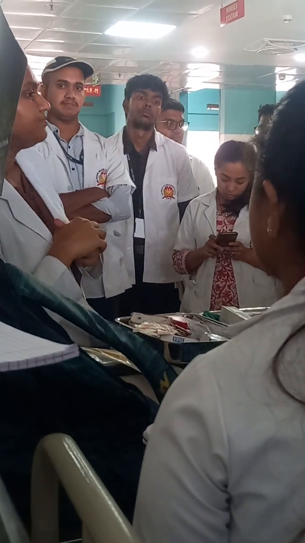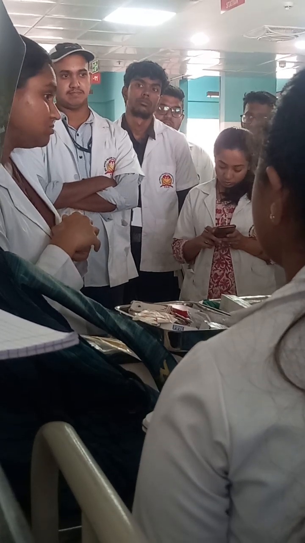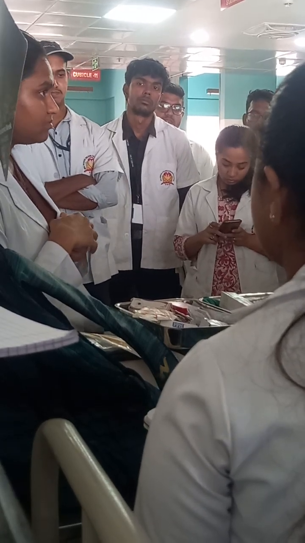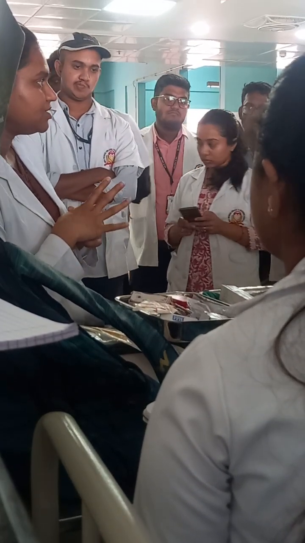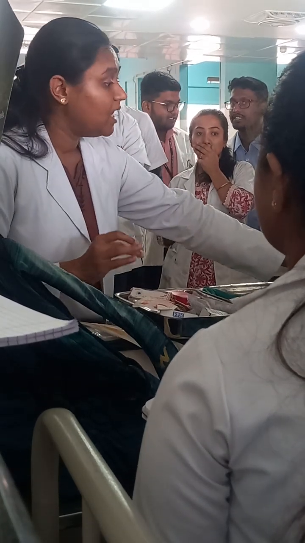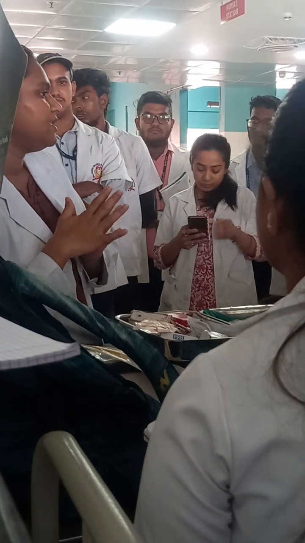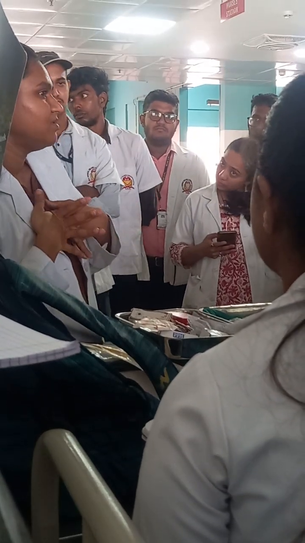Then what else? Then done with low molecular weight heparin. Indications, contraindications, advantages, disadvantages. And in low molecular weight heparin, what are the drugs we have? Enoxaparin, dalteparin, then one more is that.